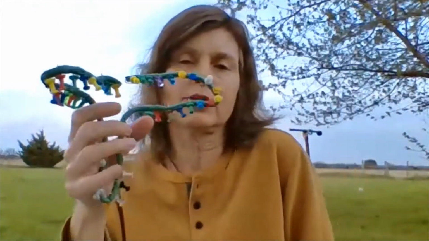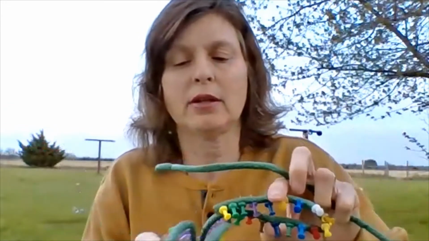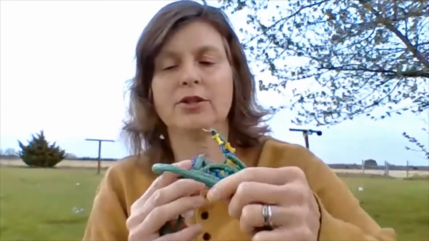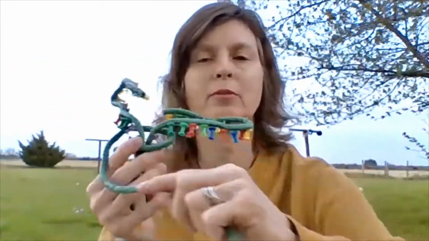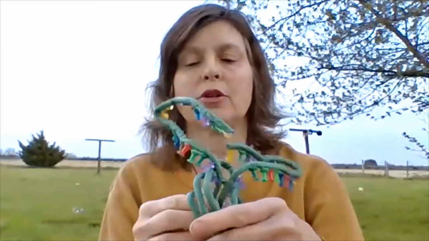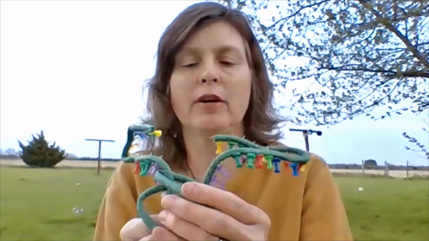So quaternary structure is when you have, this one doesn't have push pins, I didn't put that together because they get kind of pokey, but just imagine that it too is made up of a sequence of amino acids, and this is going to represent another protein that is part of this antibody that is part of the structure. And now we have a quaternary structure.